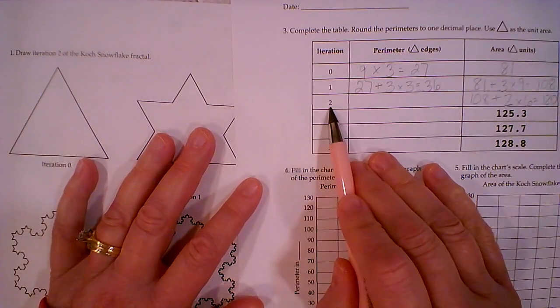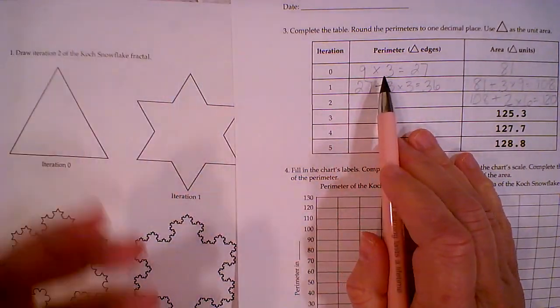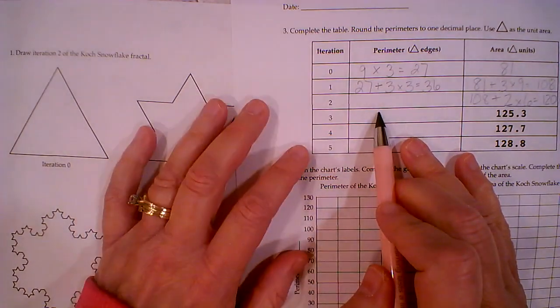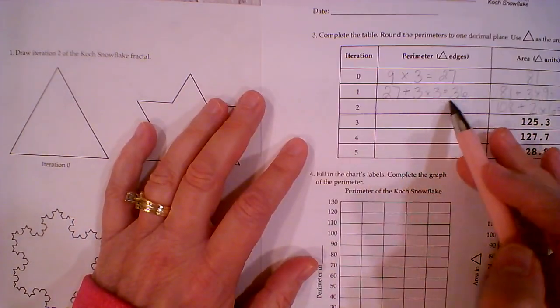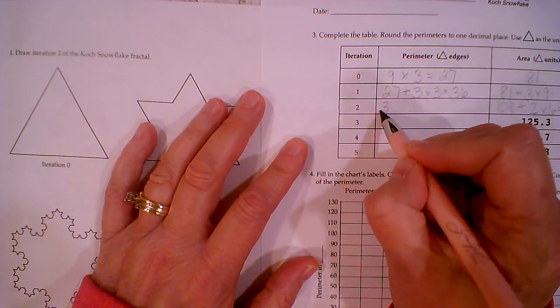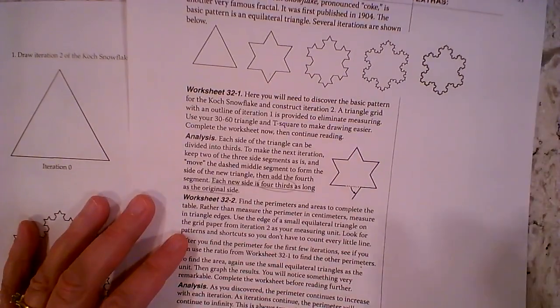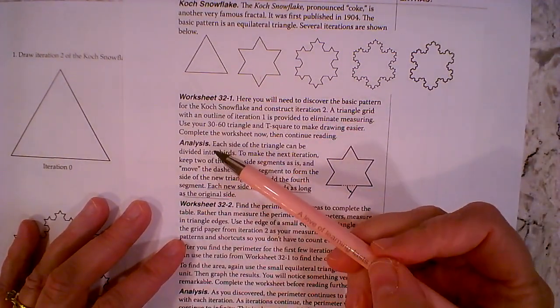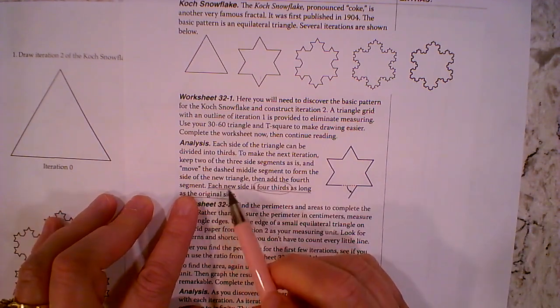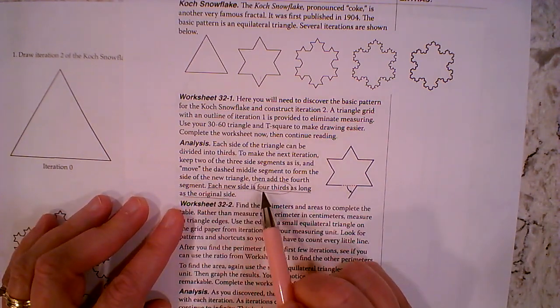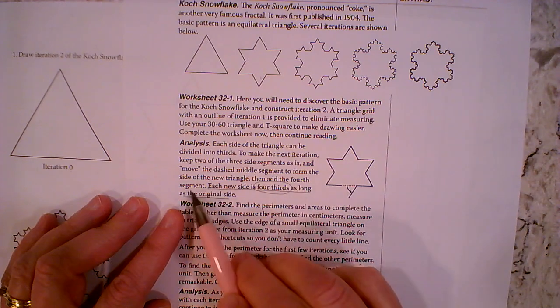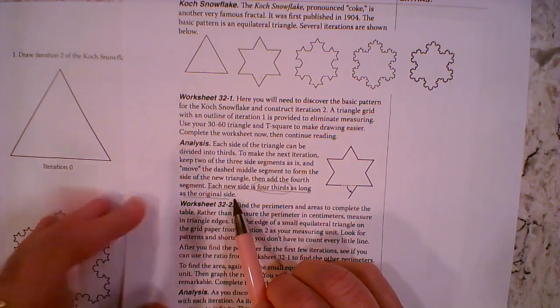All right, now let's come back to iteration 2 for the perimeter. In this particular case, just like with all of the other ones, we're going to drop down this number and pull it down here. Now the instructions in the manual give us a hint. On page 2, it'll say each new side is 4/3 as long as the original side.